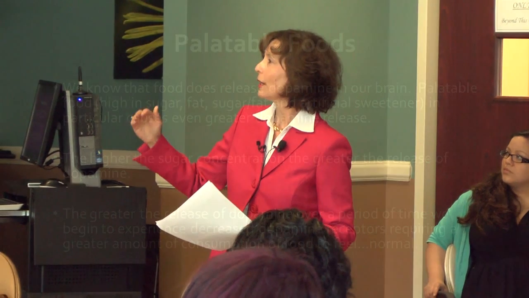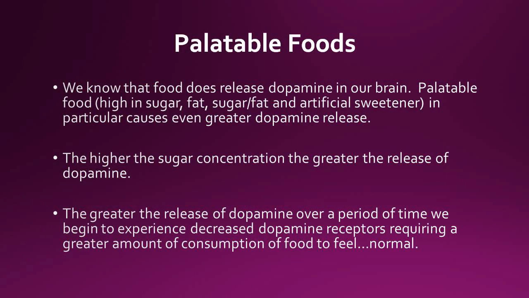Research has shown that the higher the sugar concentration, the greater the release of dopamine. That's also with fat as well and the combination foods. So the more palatable they are, the more our reward system gets dinged, gets excited, which could be a problem. The greater the release of dopamine over a period of time, we begin to experience, unfortunately, decreased dopamine receptors.